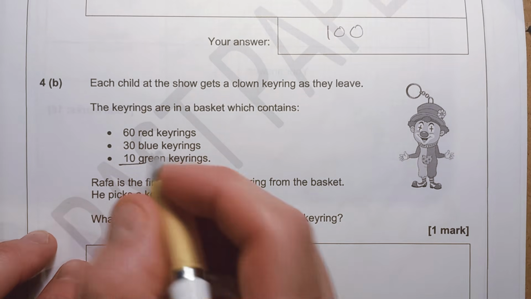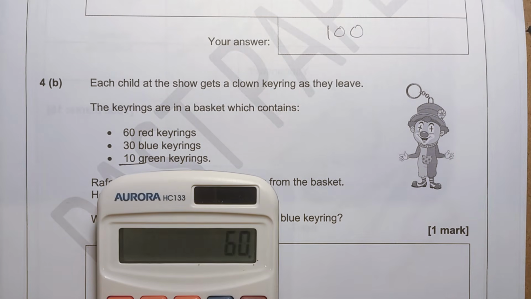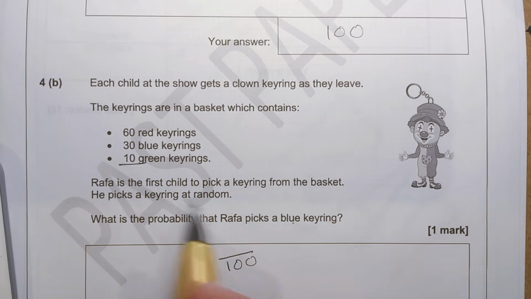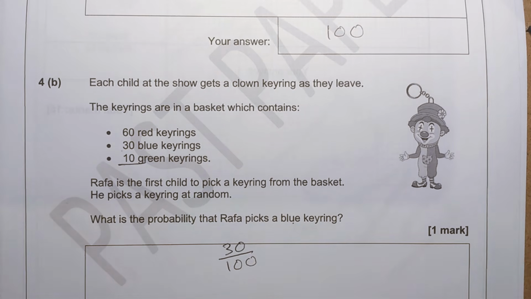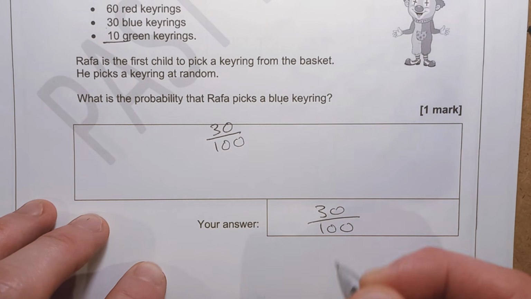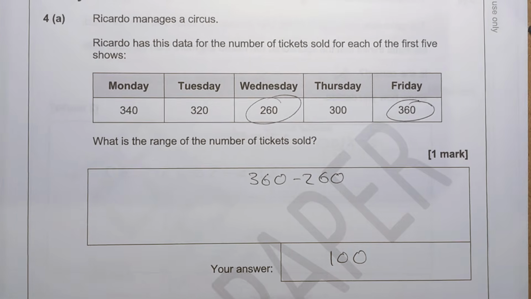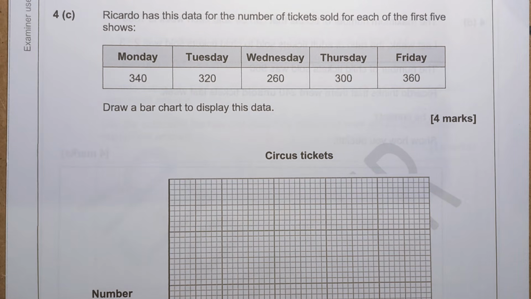Okay, well, how many have we got in total? Because that's going to be our denominator. So 60 plus 30 plus 10. So we've got 100. So our probability is going to be out of 100. We want a blue keyring. Well, we've got 30 of them. So it's just going to be 30 out of 100. If you want to write 3/10, that's fine, but it doesn't say you need to simplify it, so you could leave it as 30 over 100 if you want.